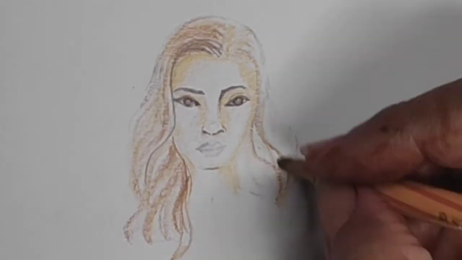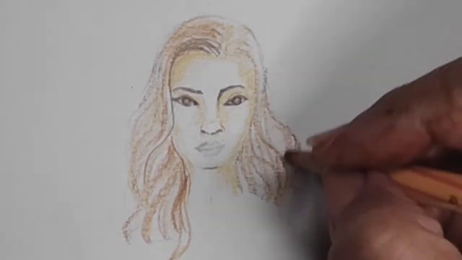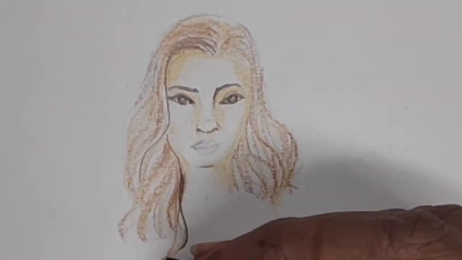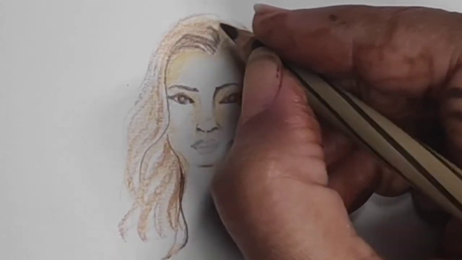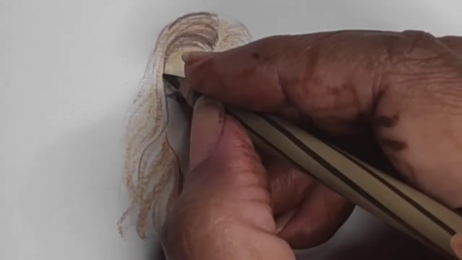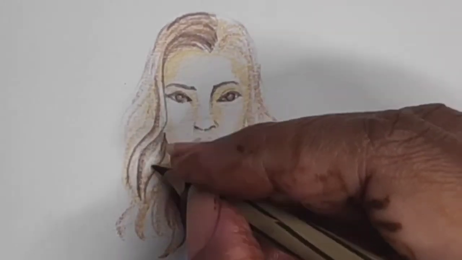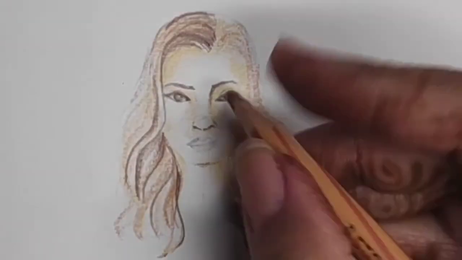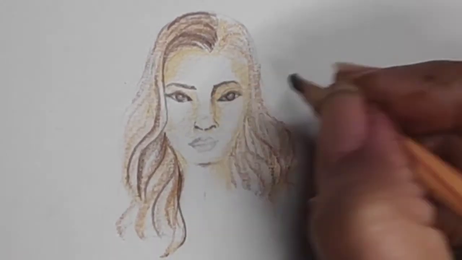Now give 3 or 4 different shades for the hair. If it's a black hair, then also start with the base color and then go higher and higher with your intensity. So go one color higher, one color darker, so that it gives more volume, it gives more depth to your illustration. Same goes for your rendering. While rendering your clothes also, do that. It gives more depth to your illustration.